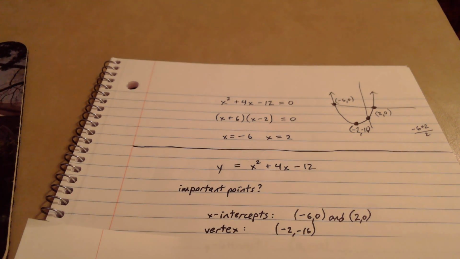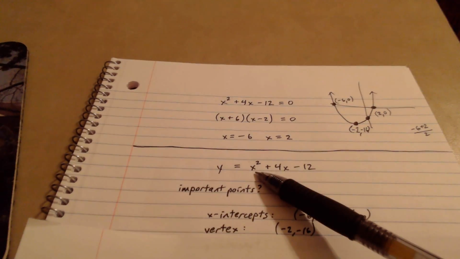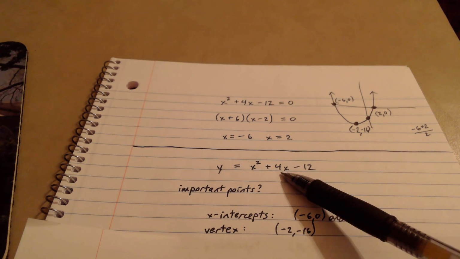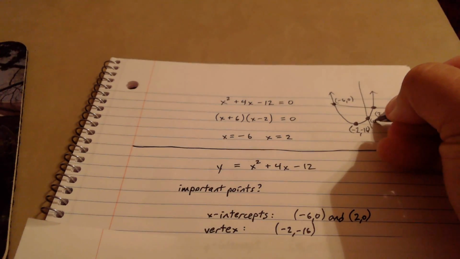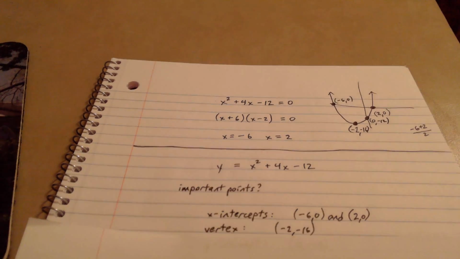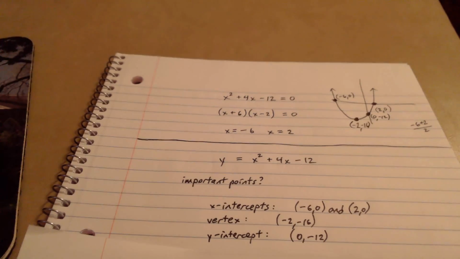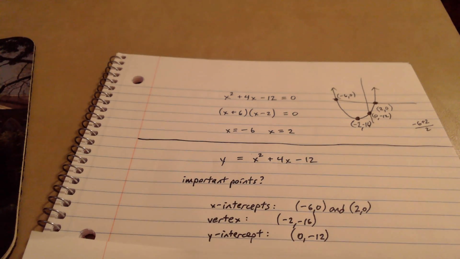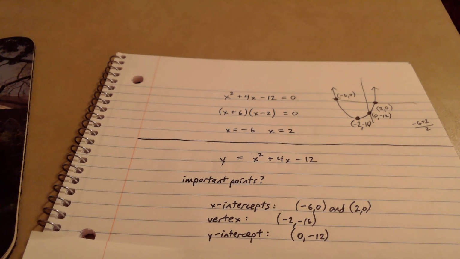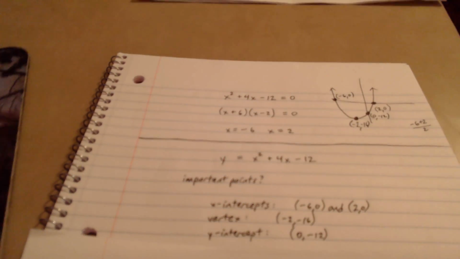And so let's think, what makes something a y-intercept is that x equals 0, right? You're on the y-axis, so x is 0. So go up to your equation, plug in 0, you get 0 plus 0 minus 12. Well, that is negative 12. So, ladies and gentlemen, the y-intercept is 0, comma, negative 12. Okay, and so this is how a quadratic graph relates to the equation itself. I've got a second one I want to look at.